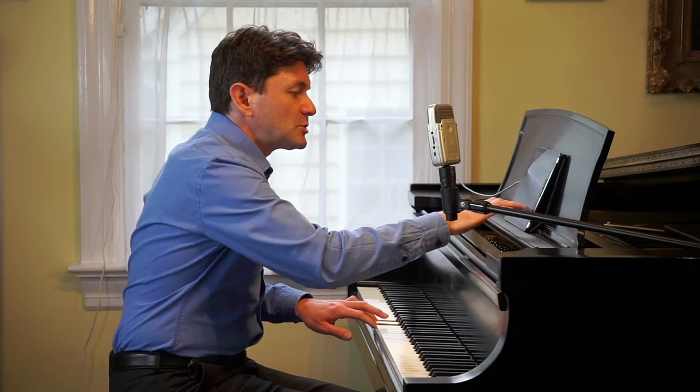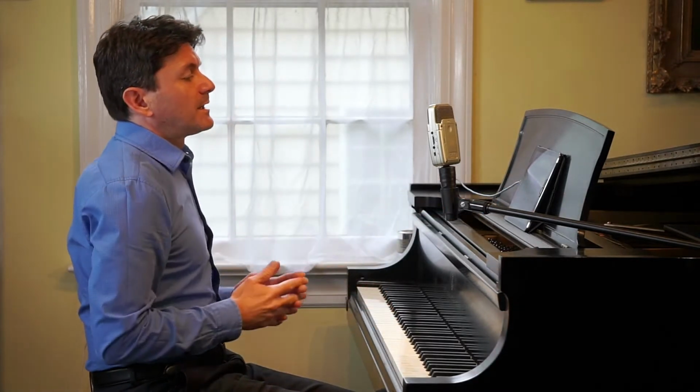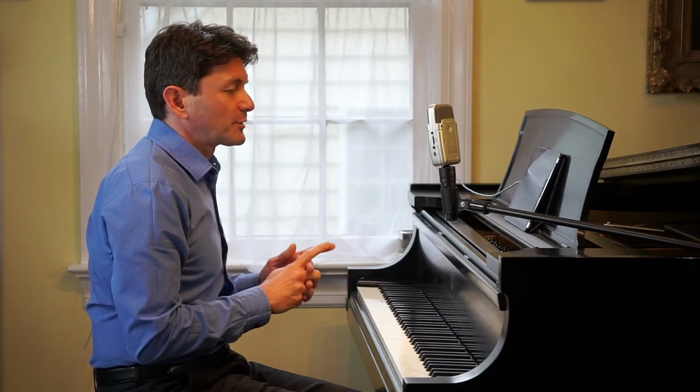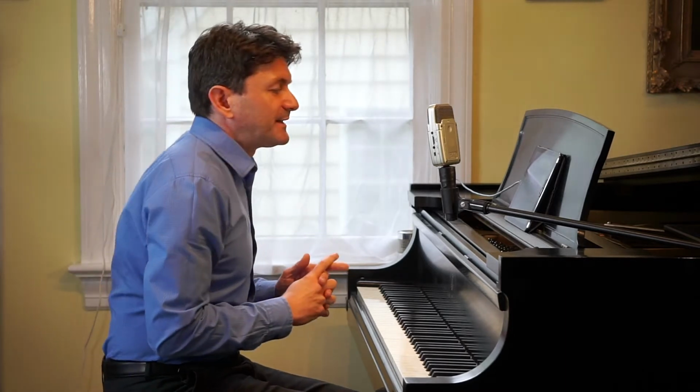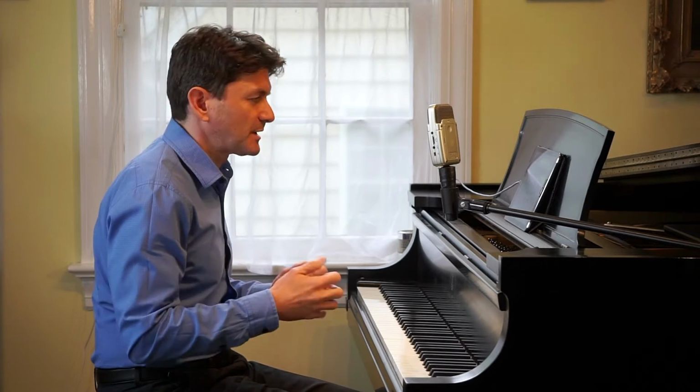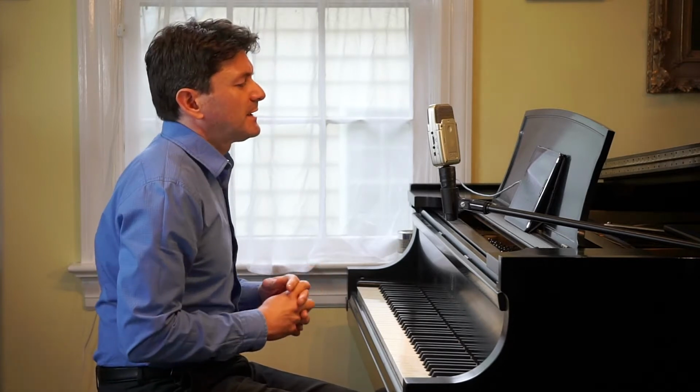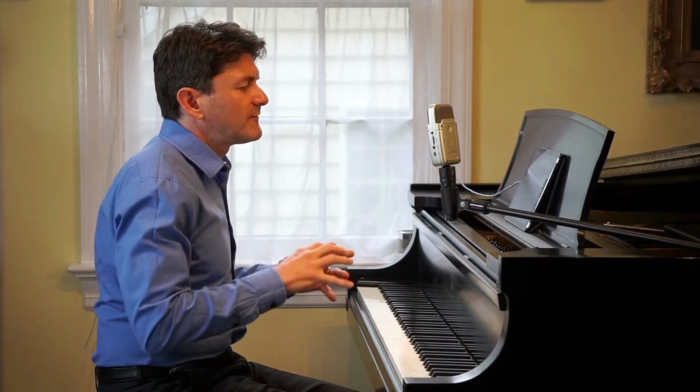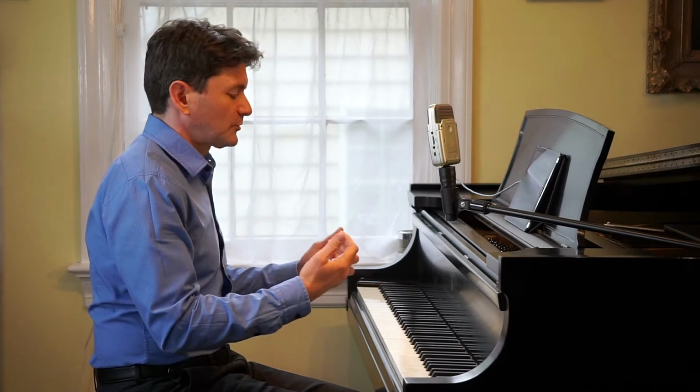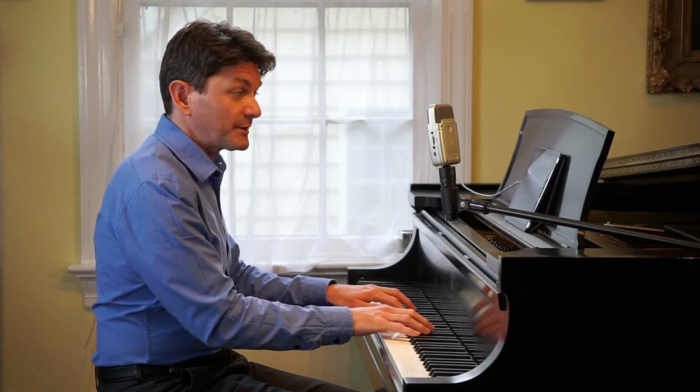Okay, so now we move to the next chord progression. This chord progression that we are going to see now is far more unstable. It creates a lot more tension because it's going to use chords that involve diminished chords inside them. So here is your first chord.